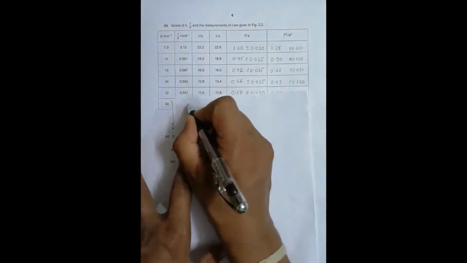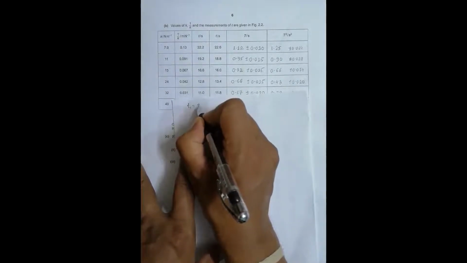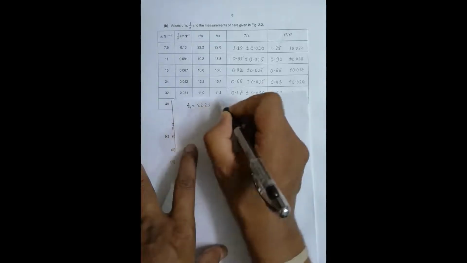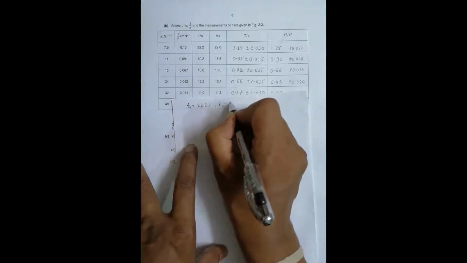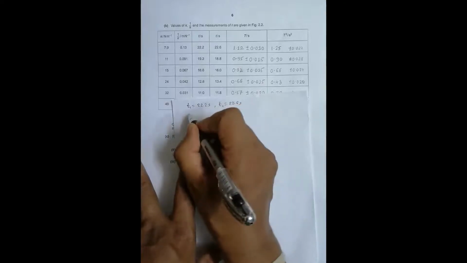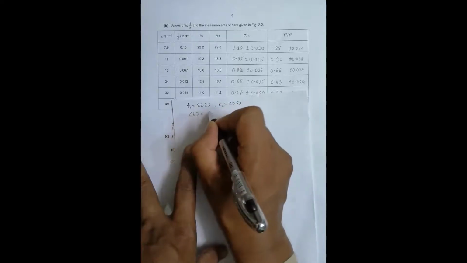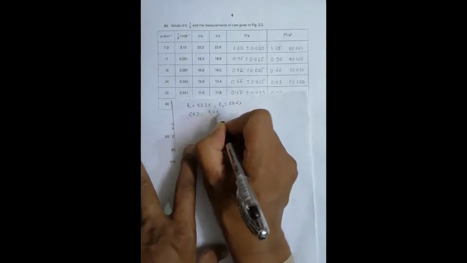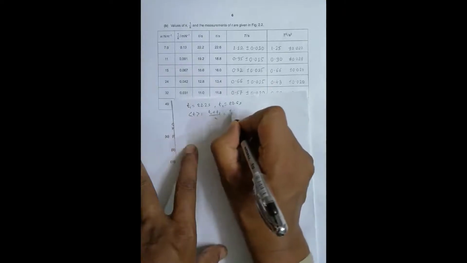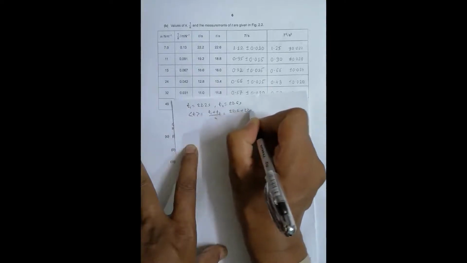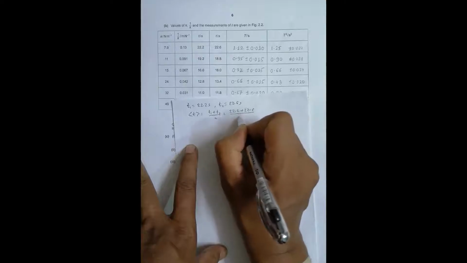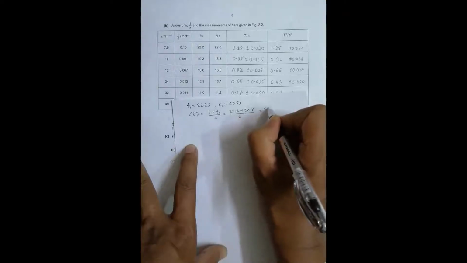So we have T1 is equal to 22.2 seconds. T2 is equal to 22.6 seconds. So average T should be equal to T1 plus T2 by 2 equal to 22.2 plus 22.6 by 2, that's equal to 22.4 seconds.